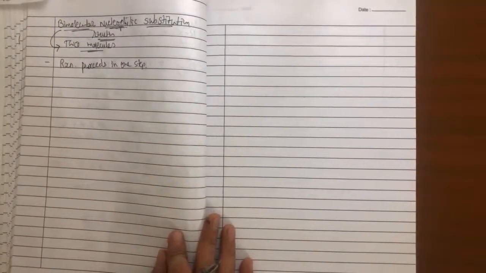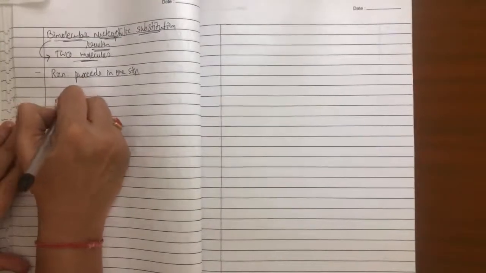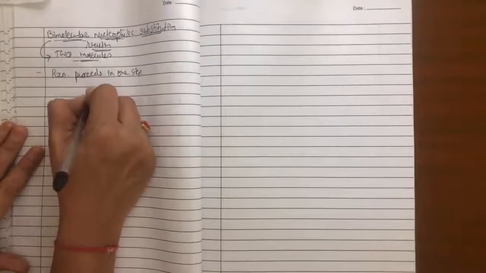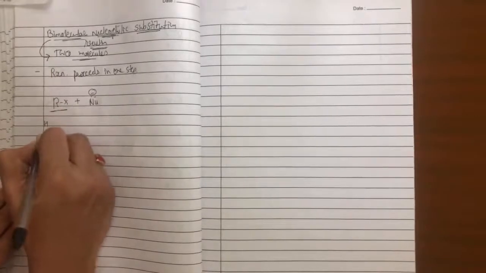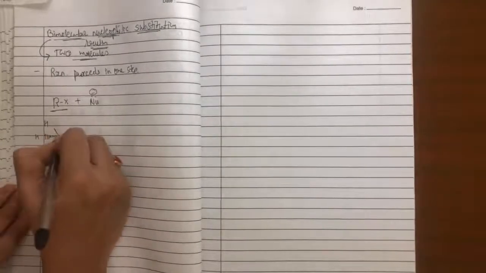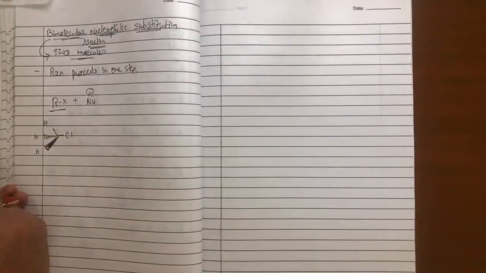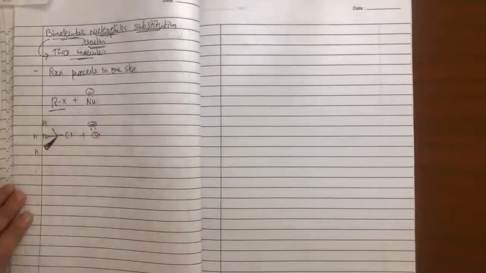Now both the reactants are involved in this. So we have two reactants, Rx and Nu. Suppose for example I have CH3Cl as Rx. So this is my carbon. Here I have one hydrogen, then another hydrogen, and this is the third hydrogen, CH3, and here I have chlorine attached. Now nucleophile OH minus is attacking over here.